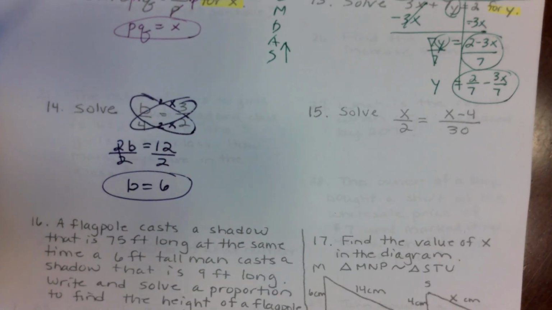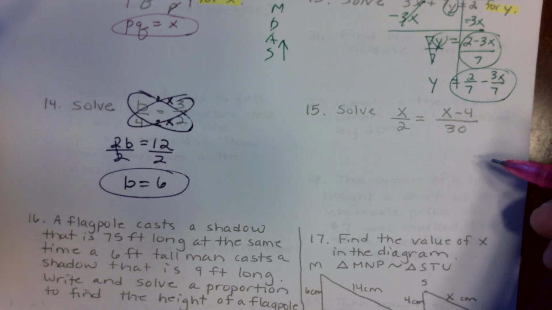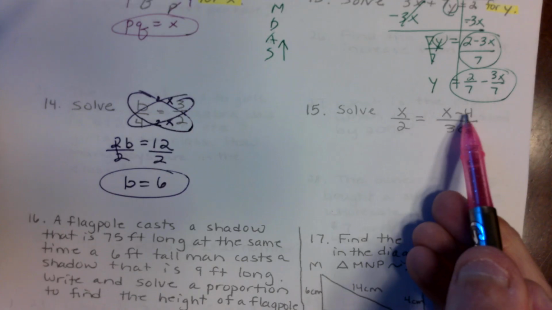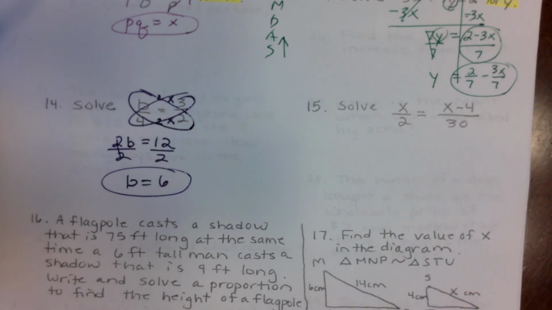No, not having any of the sparkle. I'll get rid of that. It's not worth it. Okay. Let's see here. Okay. So when we get to these proportions over here, you got to know how to handle this.